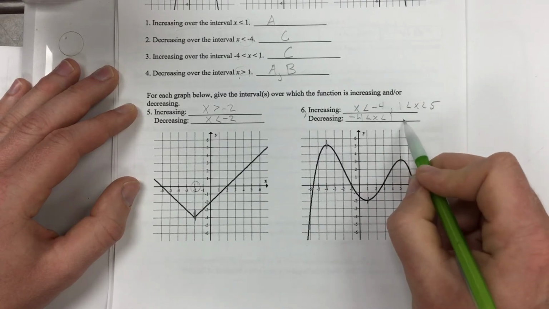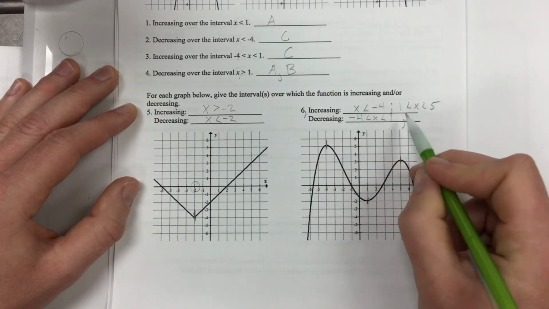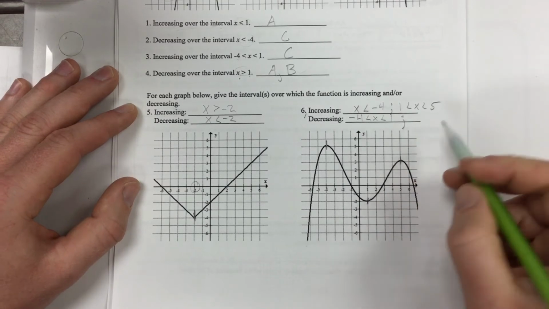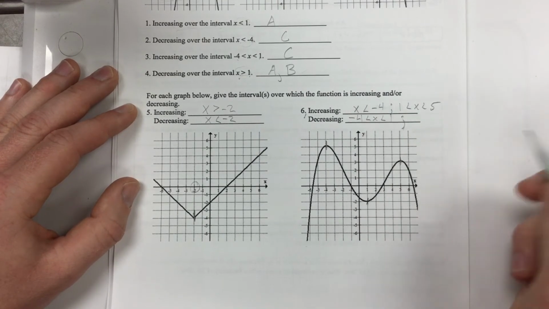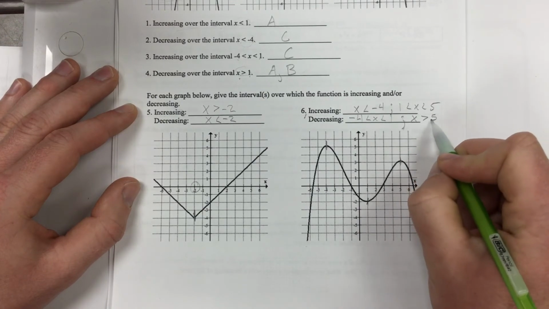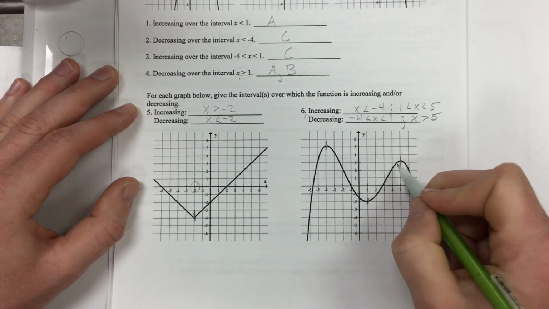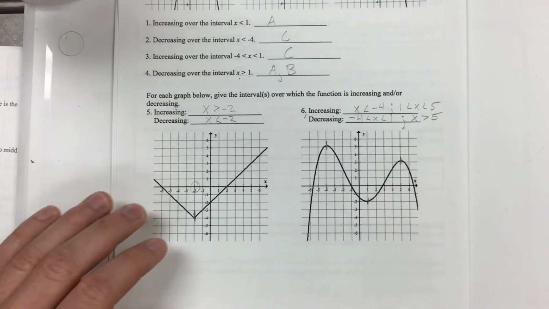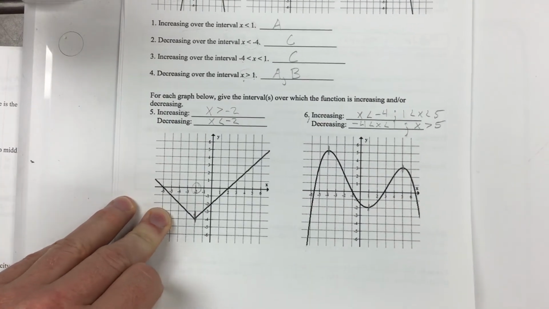And then for this last little part down there, we're going to say it's decreasing for anything after 5. So for x greater than 5, it's decreasing. That's how you do increasing and decreasing functions.